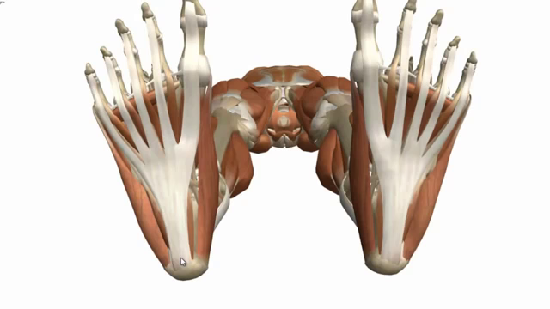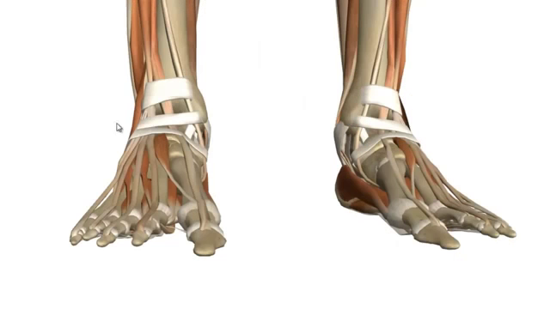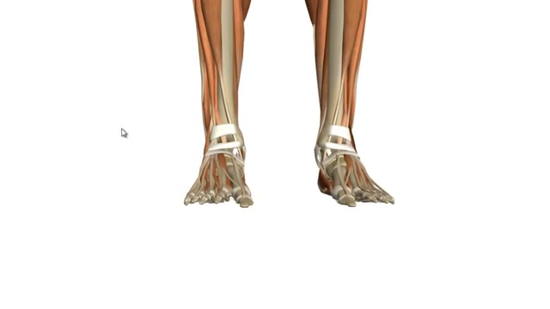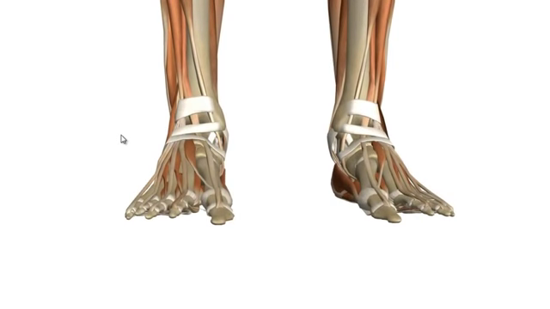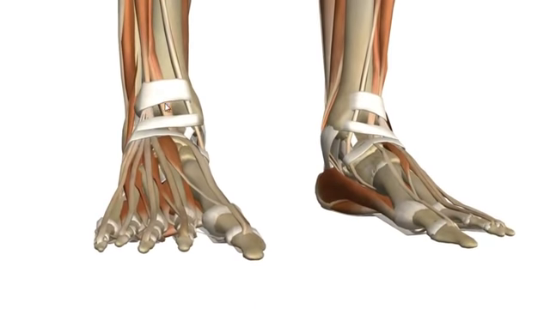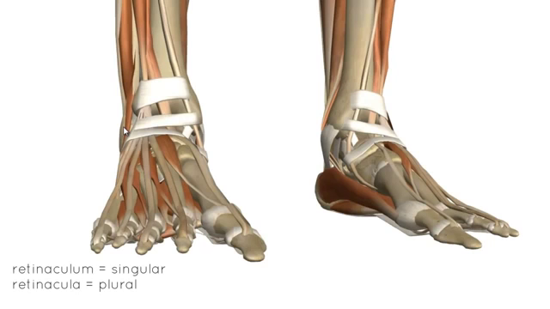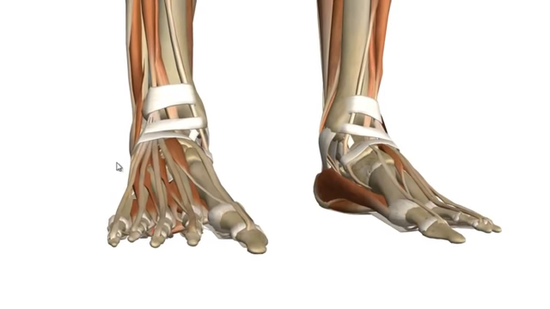So I've just rotated the model round, and we're looking anteriorly at the foot and the leg now, the distal end of the leg. I'm just going to show you the extensor retinacula. These retinacula hold the extensor tendons in place. You've also got retinacula in the hand. I showed in the tutorials I did on the hand and the wrist, we looked at the flexor and extensor retinaculum, which held the tendons in place there.